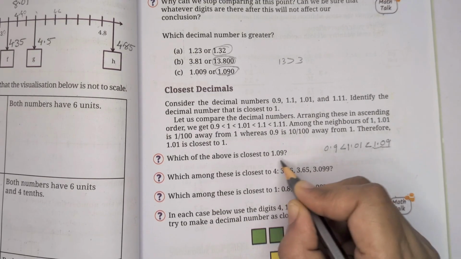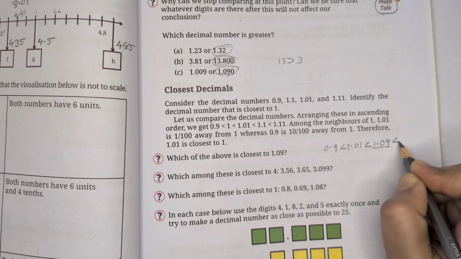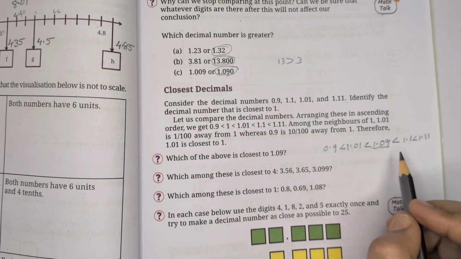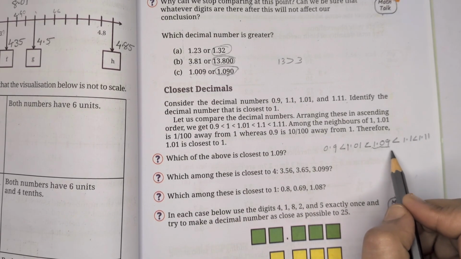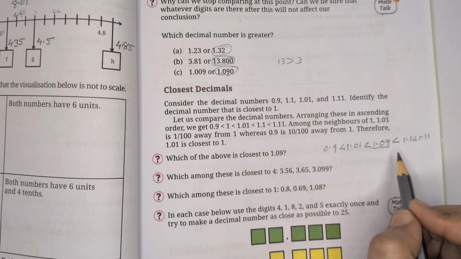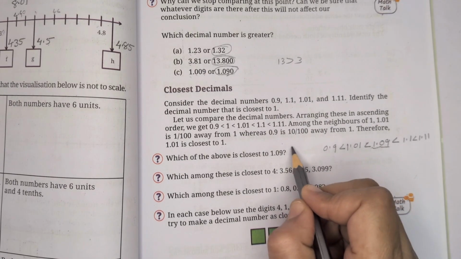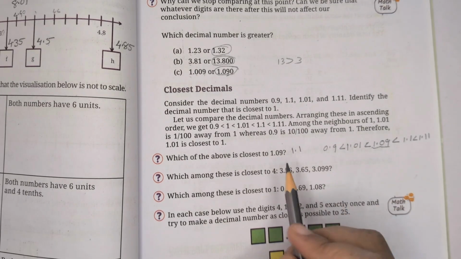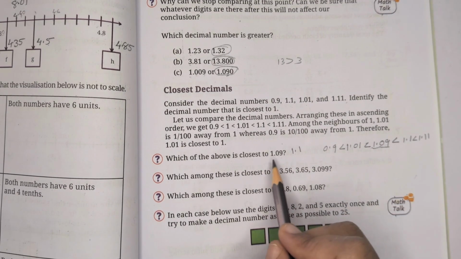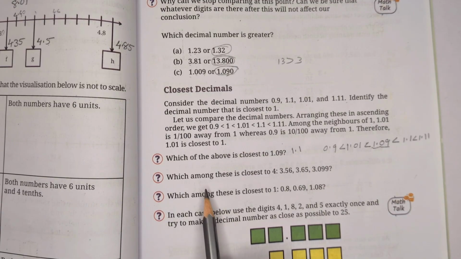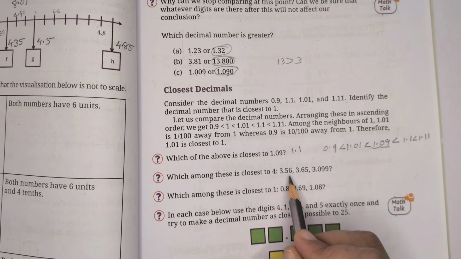Then 1.1 and 1.11. Now we can see that more close to 1.09 is 1.1. So we can write 1.1 is close to 1.09.